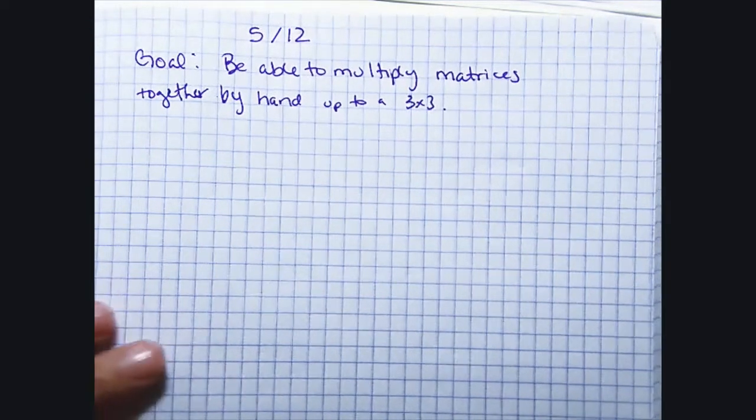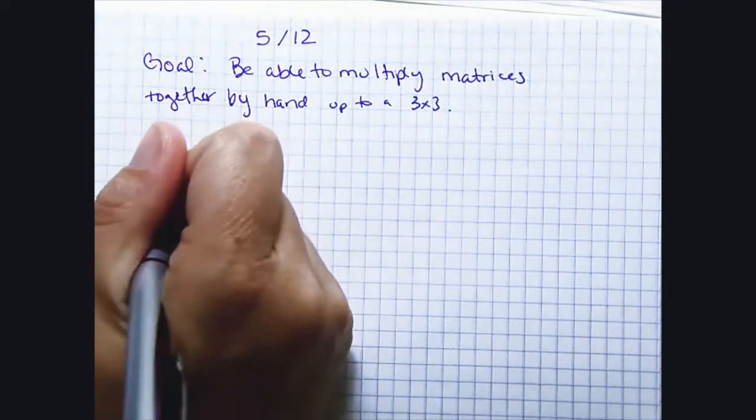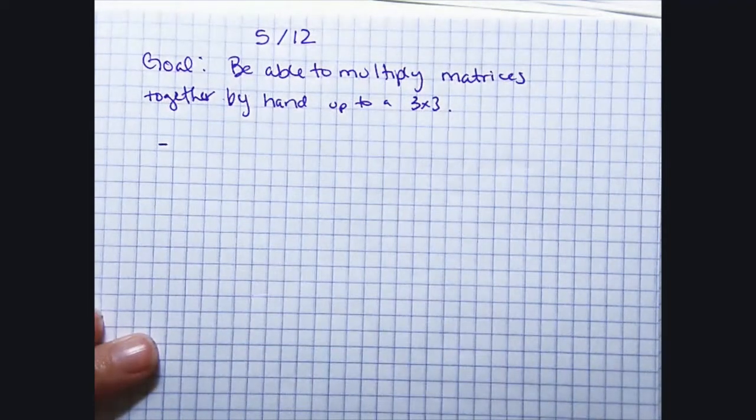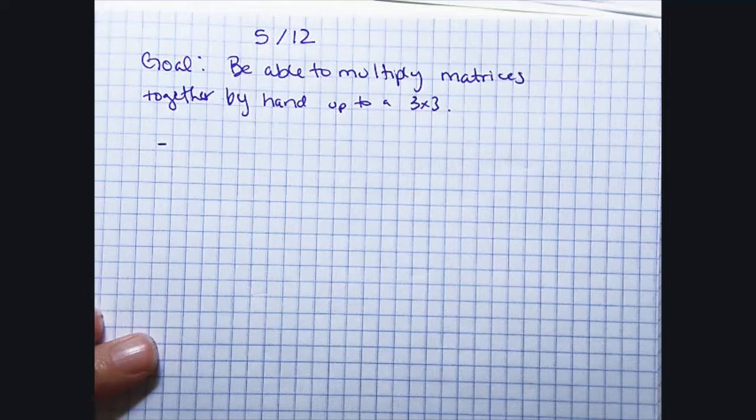And so you'll notice we've never done any division because you can't divide matrices, and we'll talk about that later.